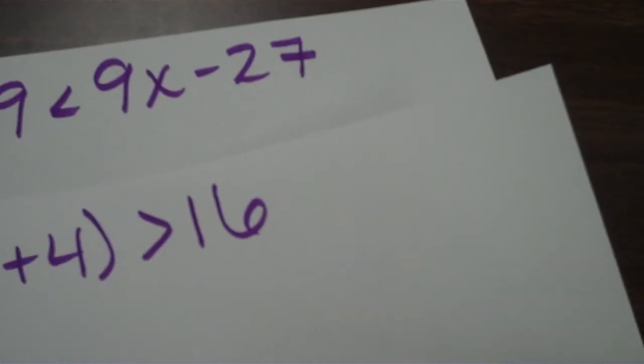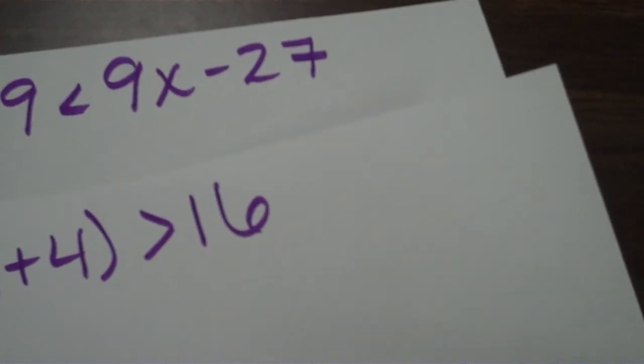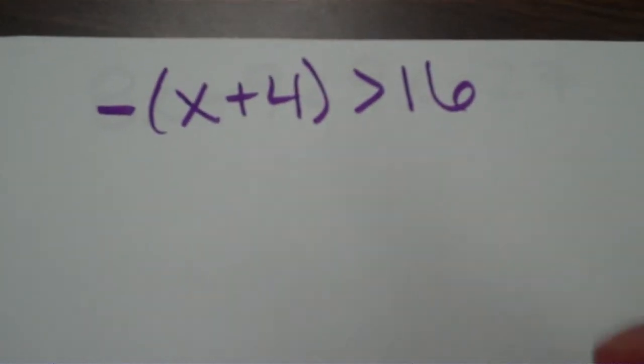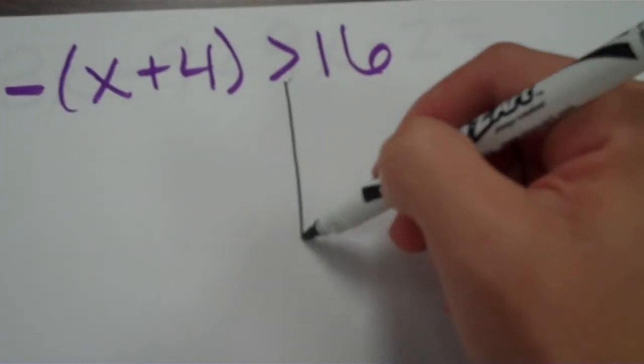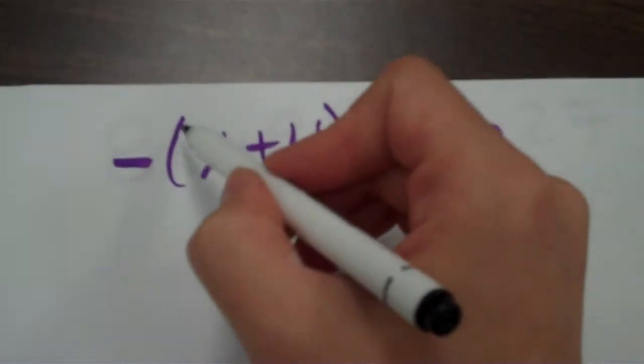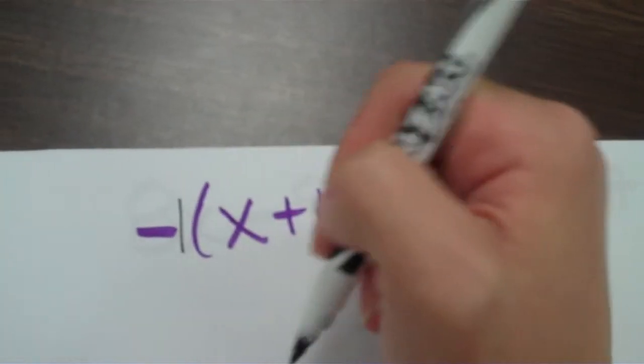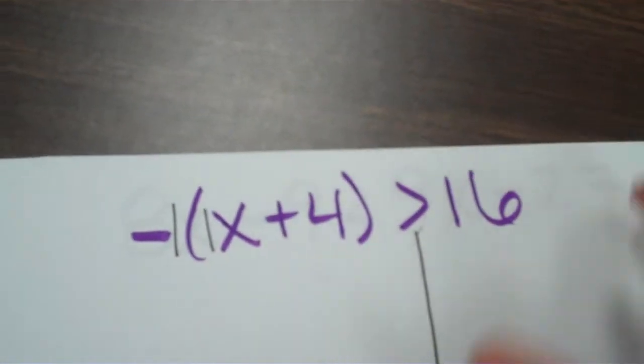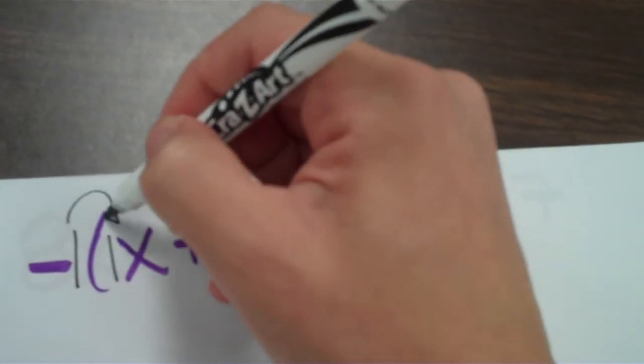Actually, we have 2 more. Which one do I want you to do? We'll do this one. Okay. We draw our line. There's no number here, so it's a negative 1, and there's no number with the X, so that's a 1 as well. And then we distribute.